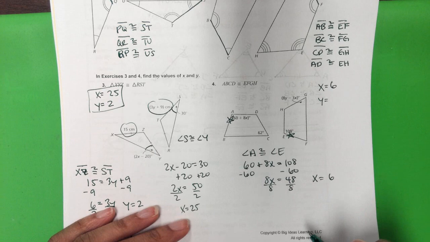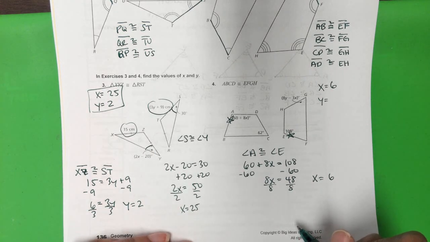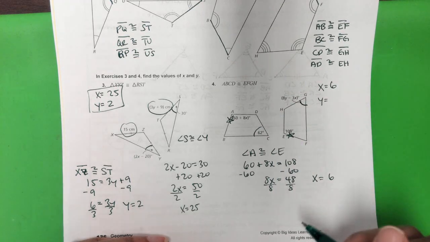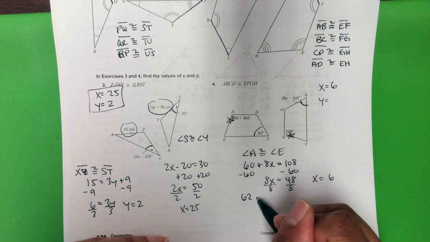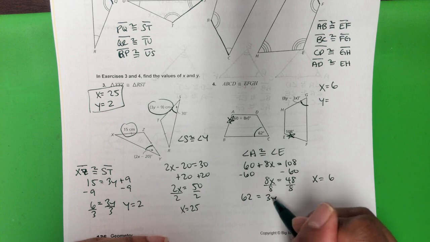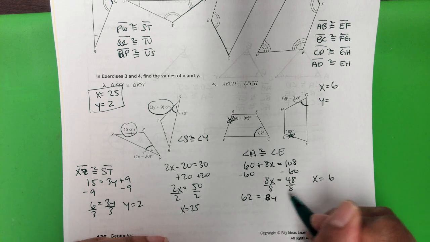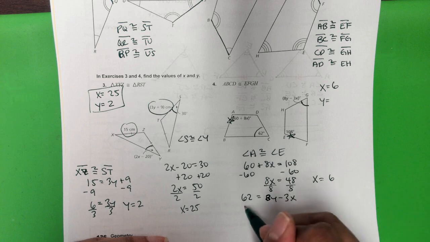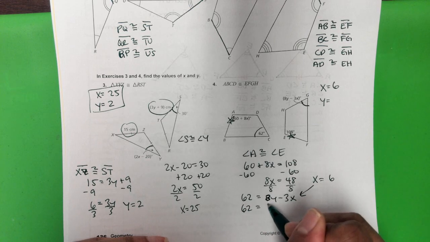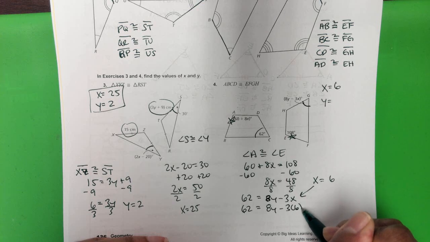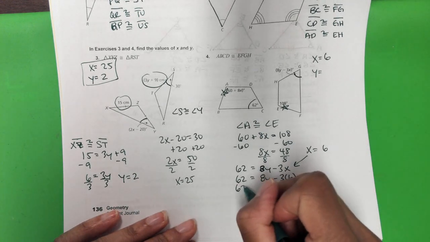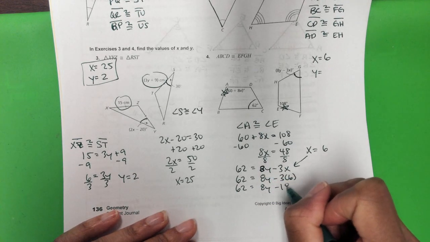So x is 6. So now let's find y. And y is up here with 3x. But I know that C and G must be congruent to each other. So I have 62 equals 8y minus 3x. But I don't know what x is. X is 6, so I'm just going to plug it in. So 62 equals 8y minus 3 times 6. So when I plug it in, I now have 62 equals 8y minus 18.